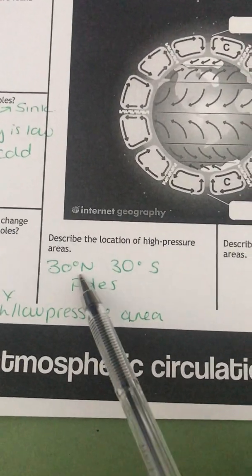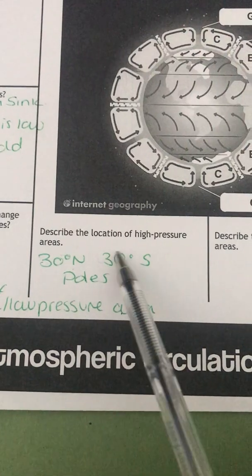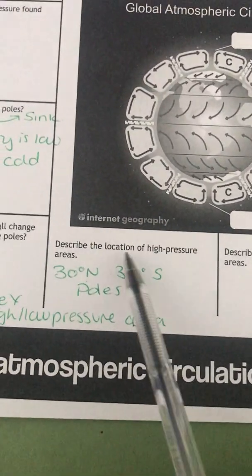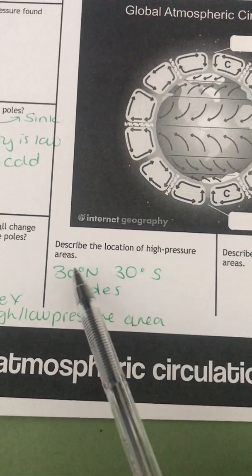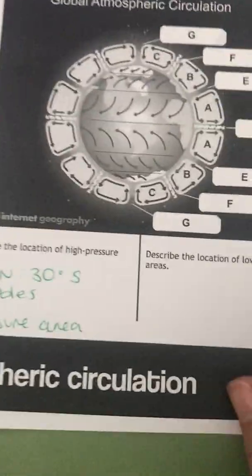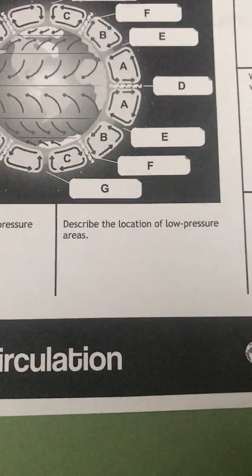Lots of people forget to actually use these, so they might have written Tropic of Cancer, Tropic of Capricorn, which is brilliant, but please use the numbers. And lots of people leave out the poles completely. They learn this Hadley cell and forget that we have this polar cell up here as well. So poles as well.